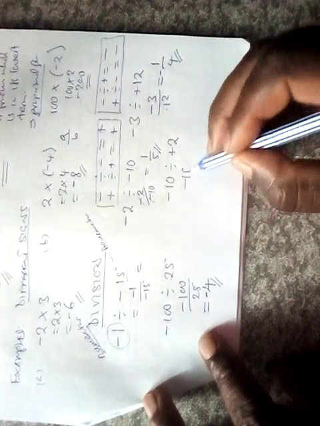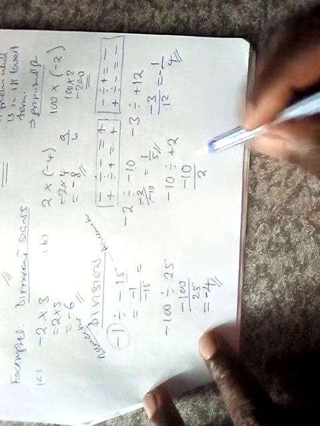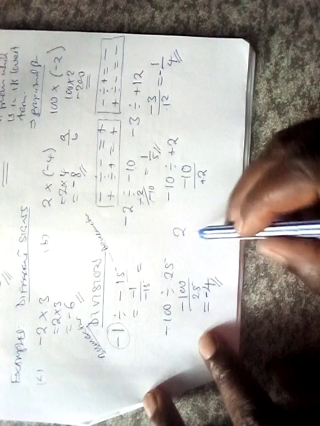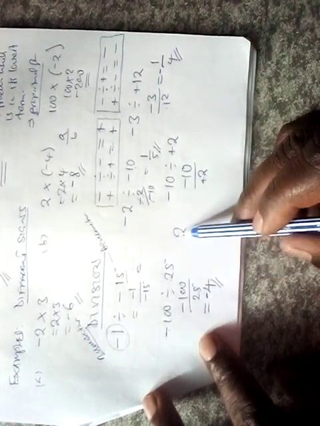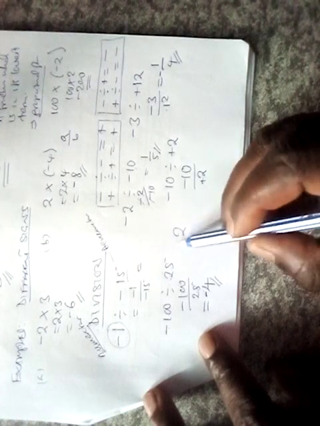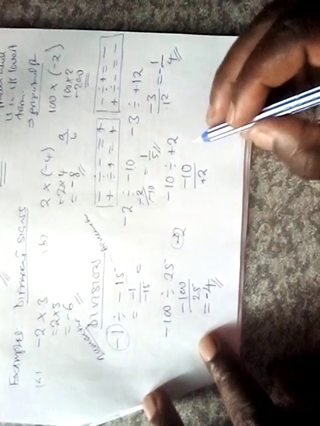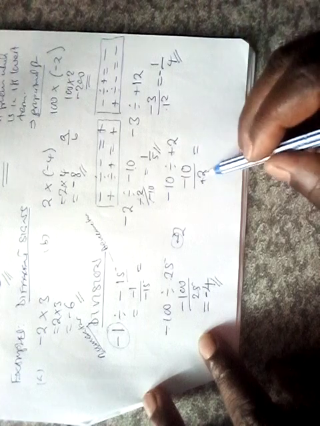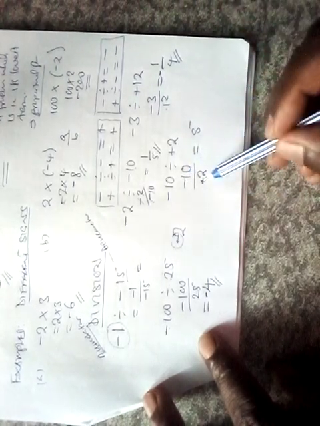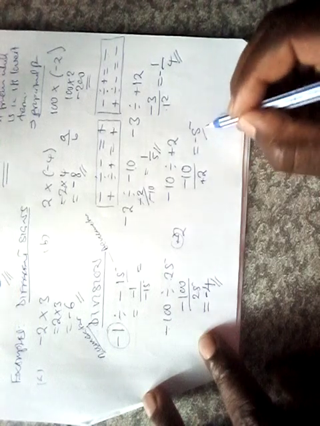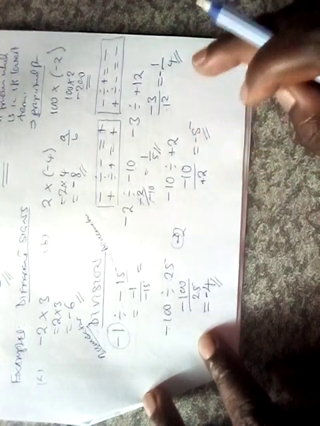Then negative 10 over 2. This is positive. When you have a number without a negative sign like this, it is considered a positive number. You only consider a number negative when you actually see the negative sign there. So 2 into 10 is 5. Negative divided by positive, the answer will pick the negative, so negative 5.